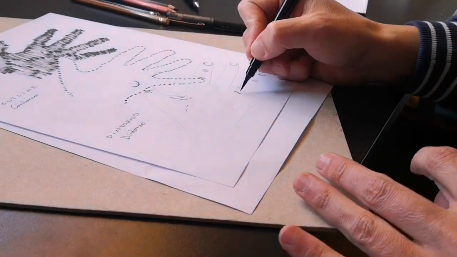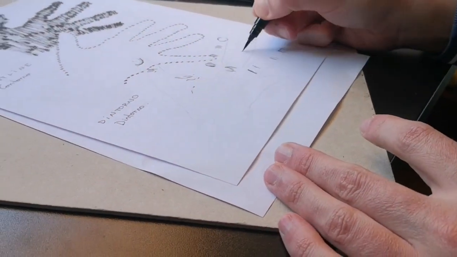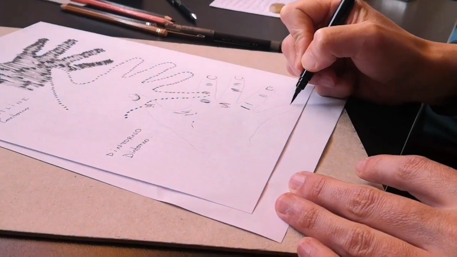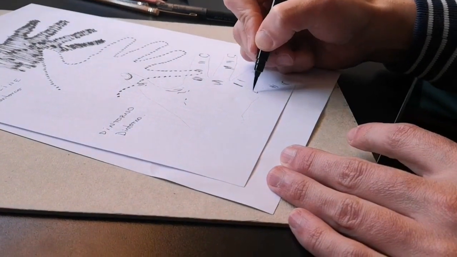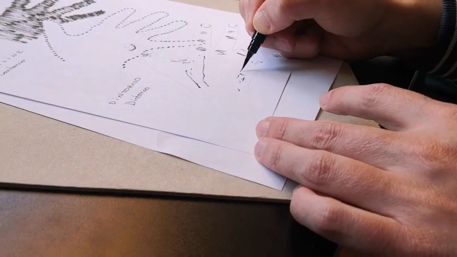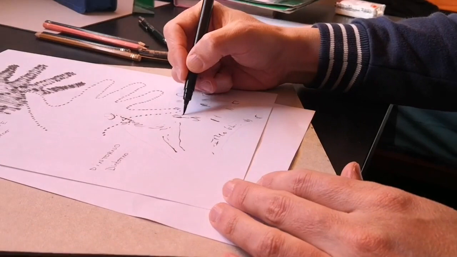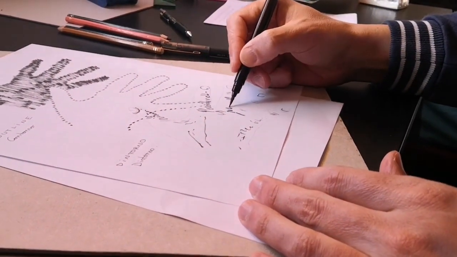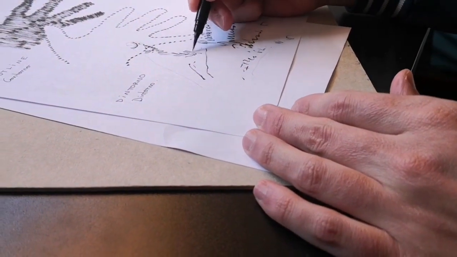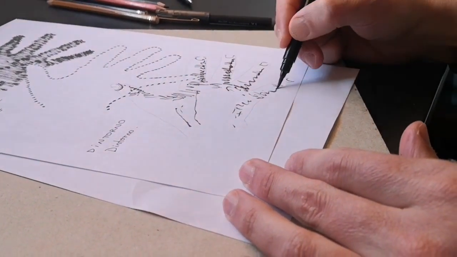Okay, and then the shadows. Okay, so for example, that could be all the shadows of your design.